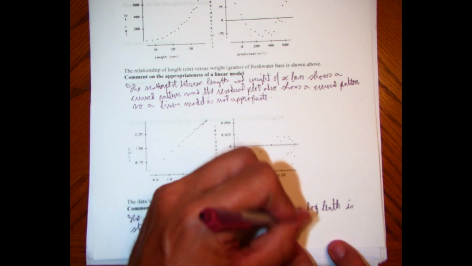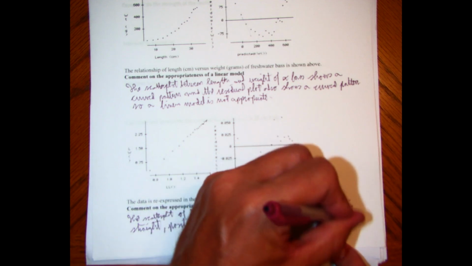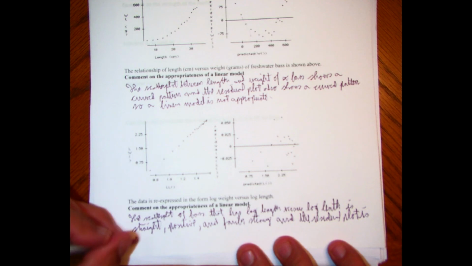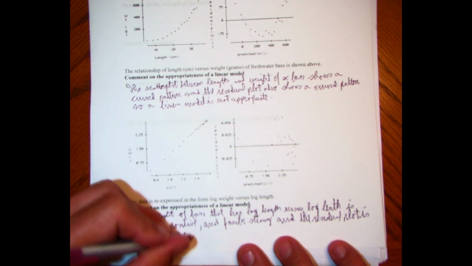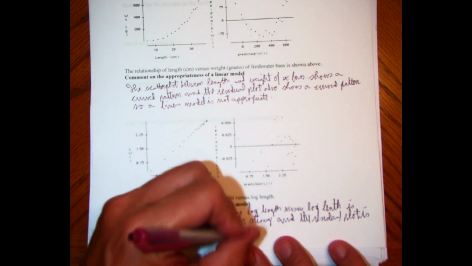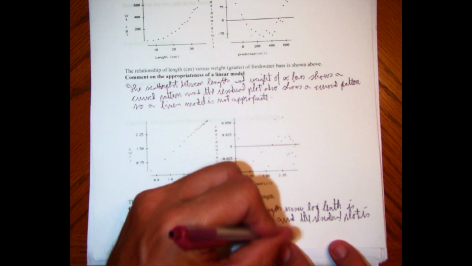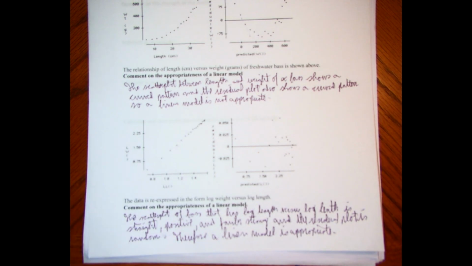And the residual plot is random. Therefore, a linear model is appropriate. Okay, so that's how we would answer that question. Those are two typical questions on the AP exam.